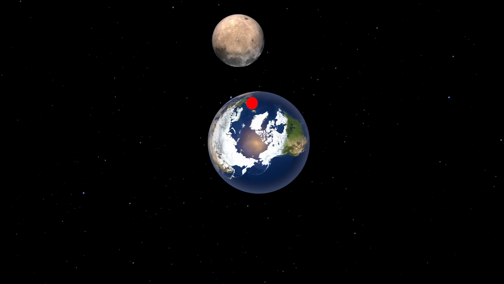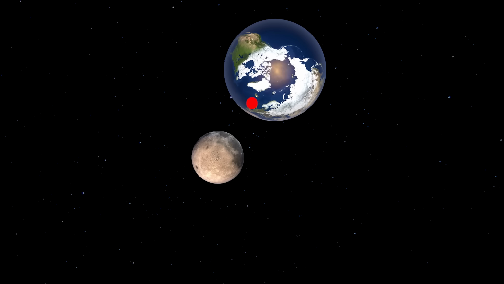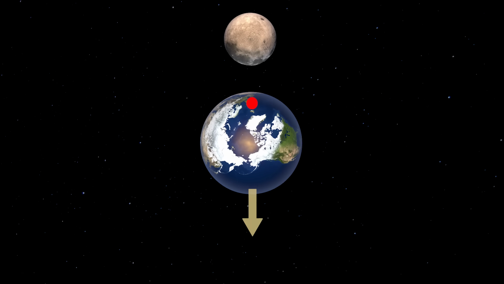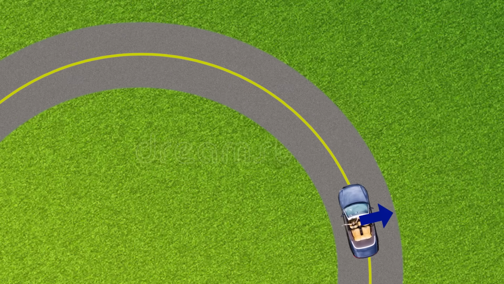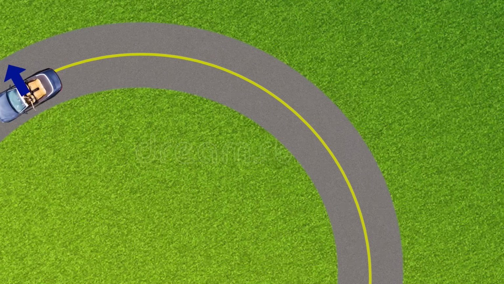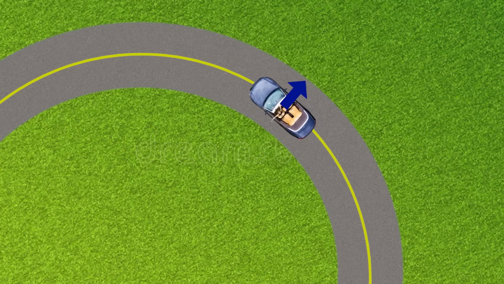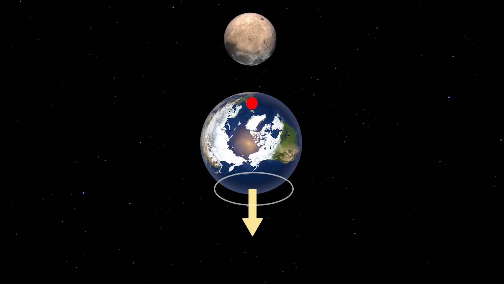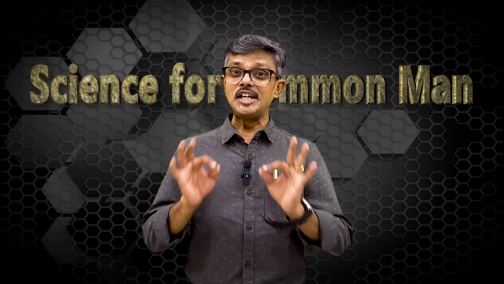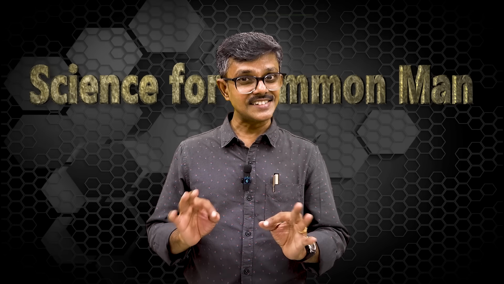That means the Earth is also revolving around this point, and this can give rise to centrifugal force in this direction here. That same centrifugal force which tries to throw you out of the car when taking a turn. So, the water will be thrown out here, and that can create a bulge here.